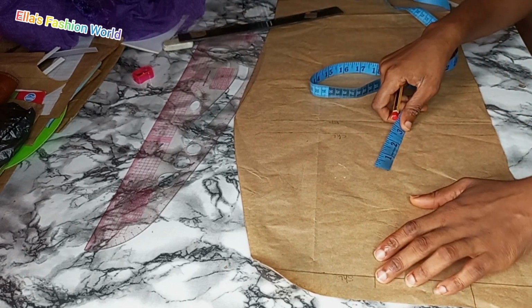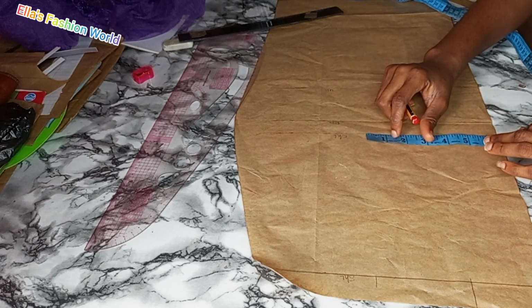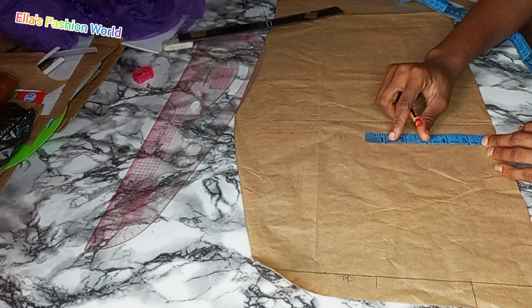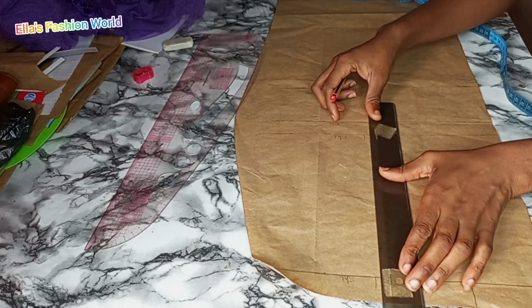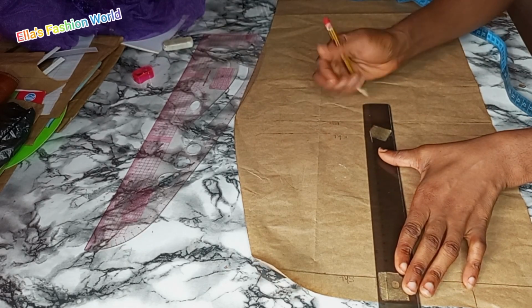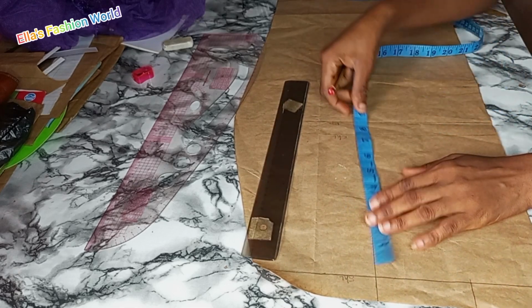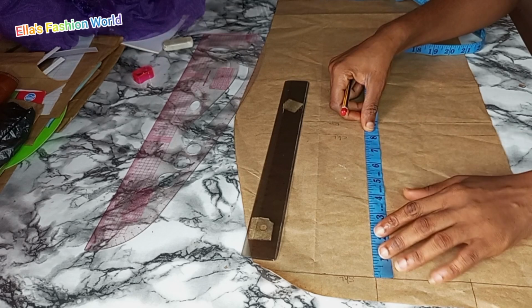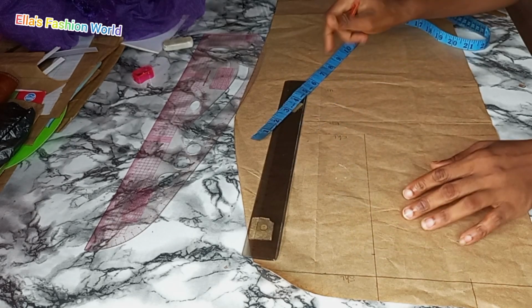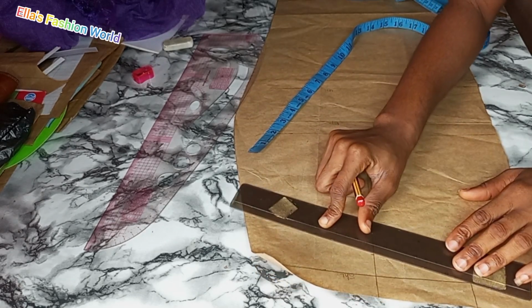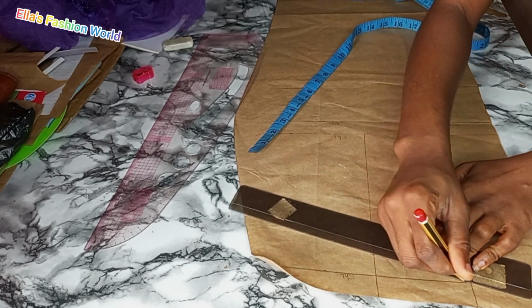So I'm still going to take my shoulder measurements at my chest line. Then I'll mark it into a straight line. So from the shoulder line, I'm going to come down by 1 inch. And I'll connect it to my neck width.